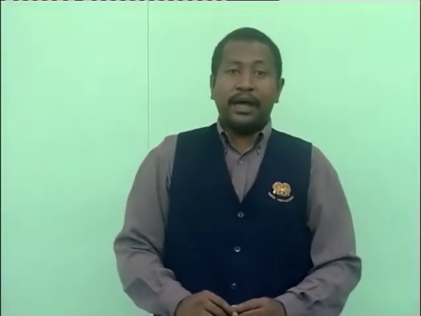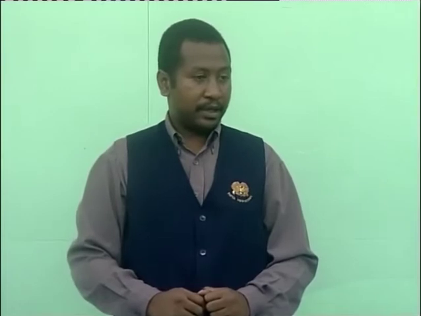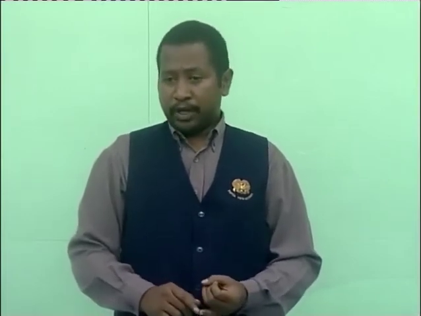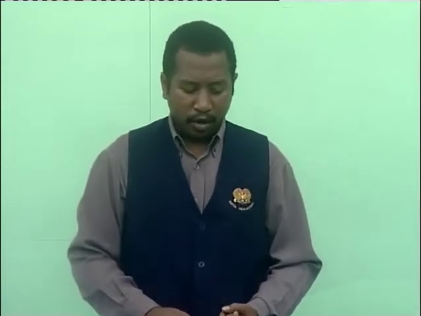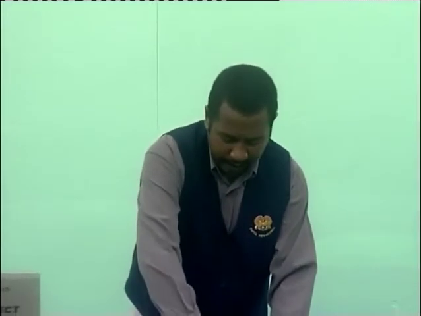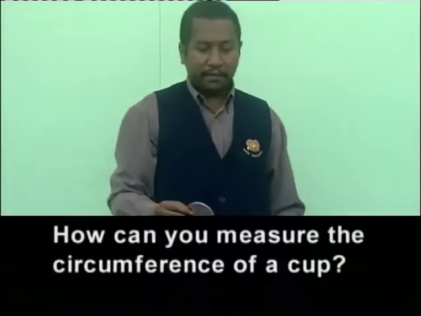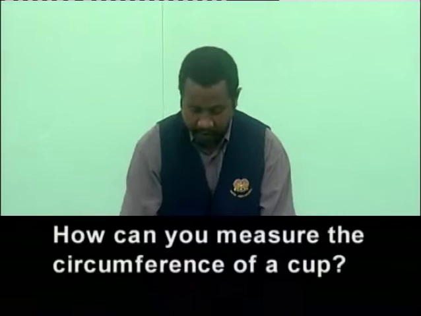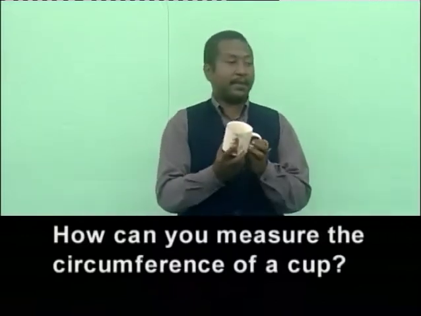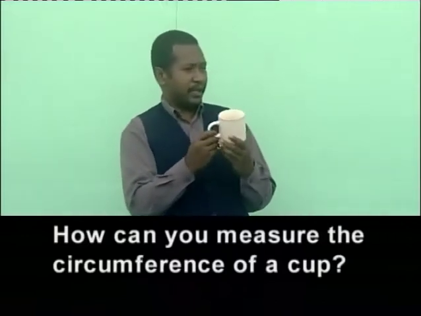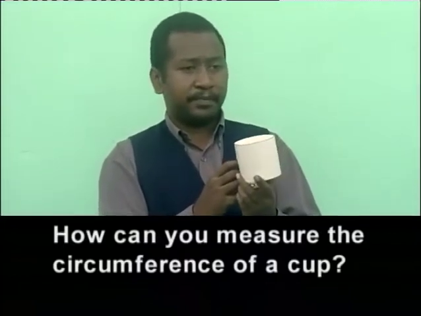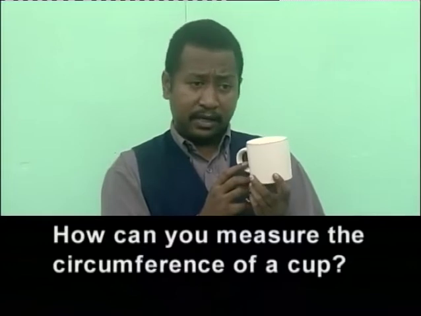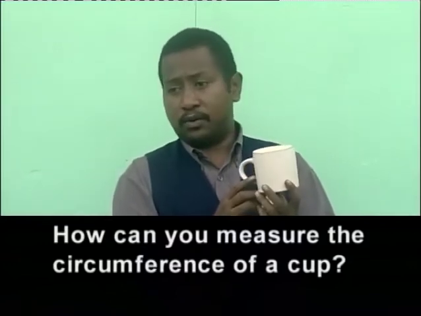Now, class, we said our topic is measuring the circumference and diameter. Who would like to tell us how can we measure the circumference of this cup here? How could we measure it? Can somebody tell us how can we measure the circumference? We all know that the circumference is the boundary of a circle.